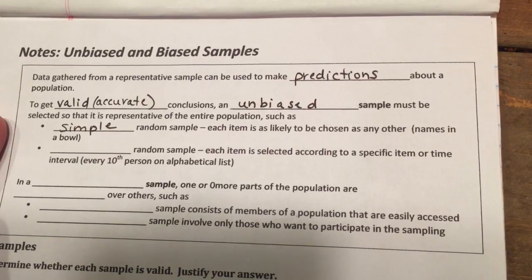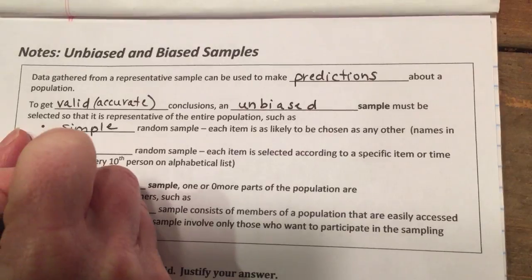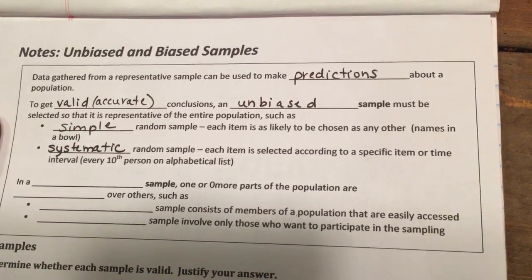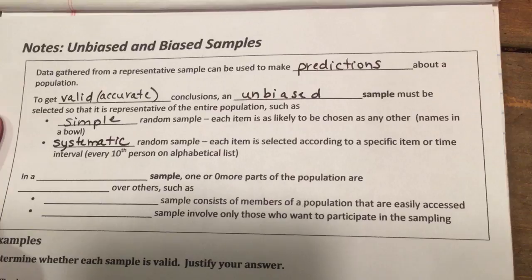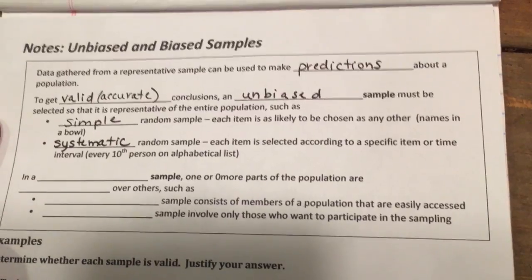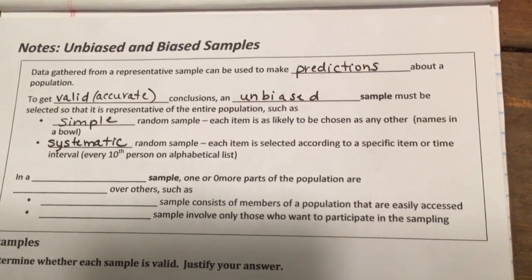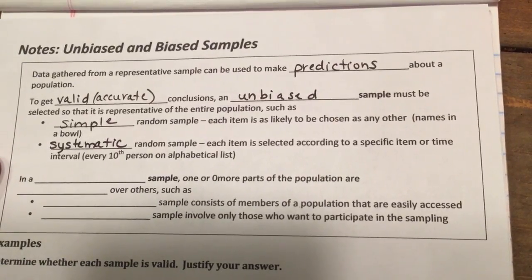All right, the second type of random sample is called a systematic random sample, and in this one each item is selected according to a specific time or interval. So this might be if I'm choosing someone, but now I'm using some type of system to do it. So I'm going to choose every 10th person in an alphabetical list to participate in the game. So again, I'm not giving preference to someone over another one, but there's a pattern to how I'm doing it.